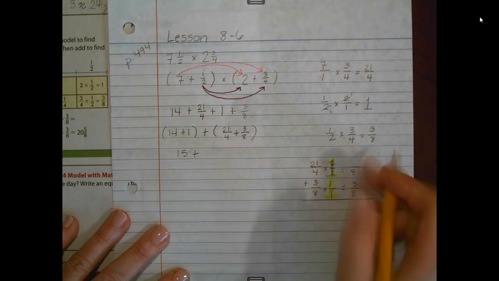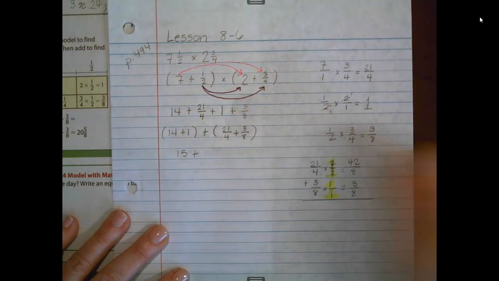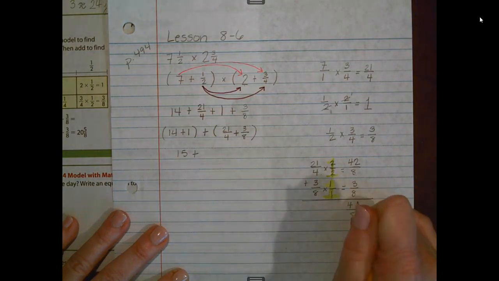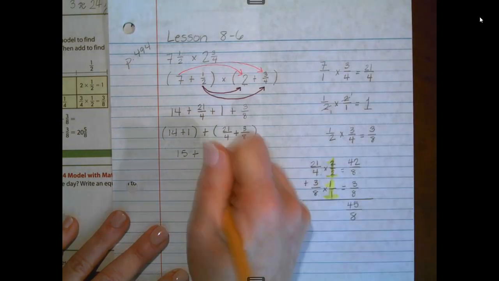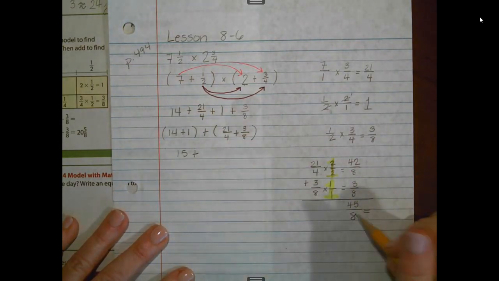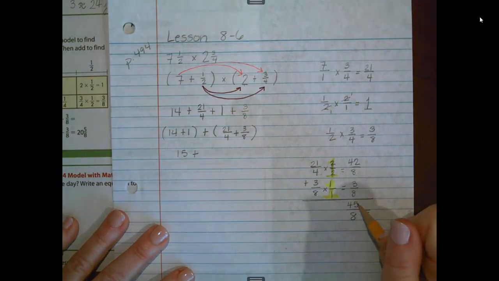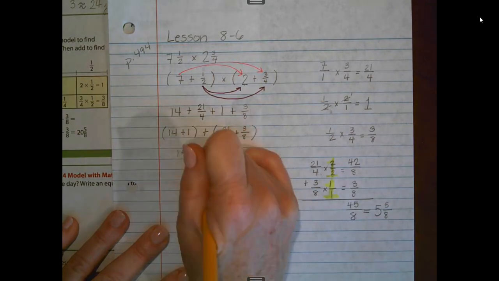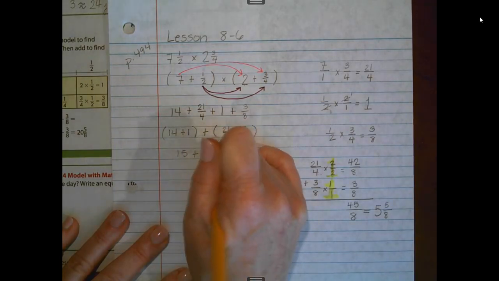So 21 times 2 is 42. Now we're ready. We're working with 8s. 42 plus 3 is 45. All right, so we get 45 eighths. You know what? I'm going to go ahead and make that a mixed number. I know that 8 goes into 45 5 times. 5 times 8 is 40, so I have 5 left over. That becomes my new numerator, and I'm working with 8s. So I get 5 and 5 eighths.